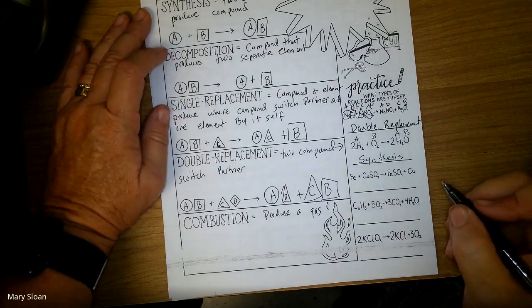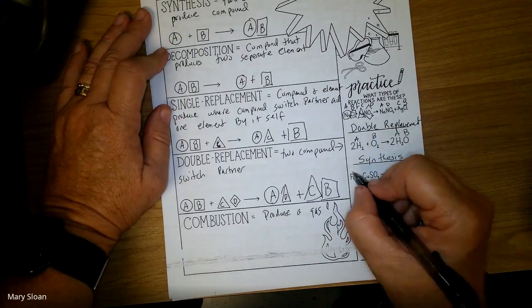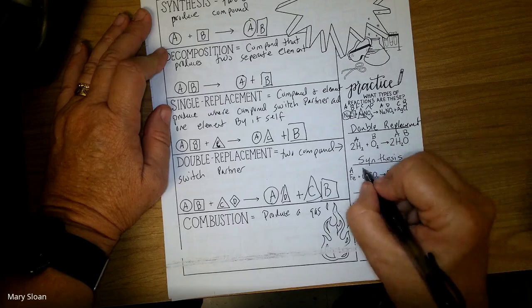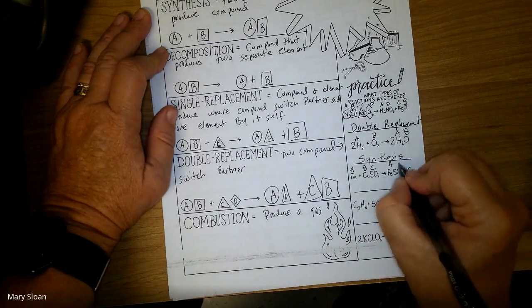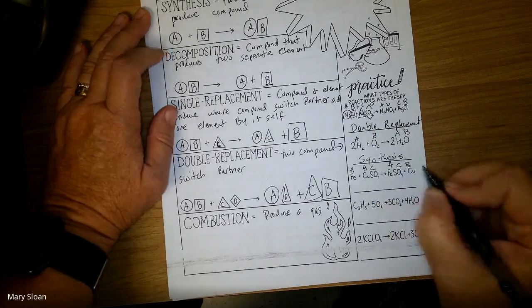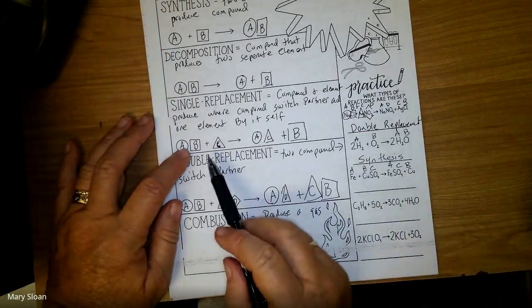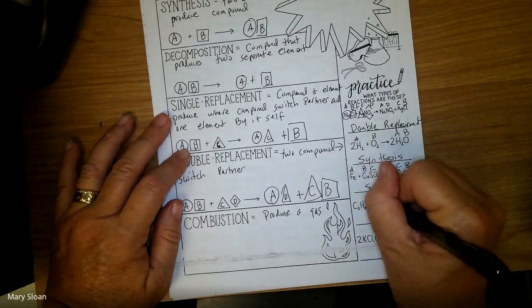The next one, I have A plus BC, right, guys? So that is AC plus B. Well, there we are. Single replacement.